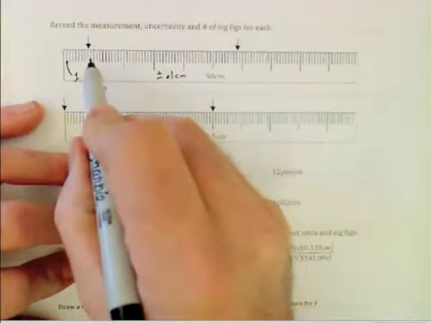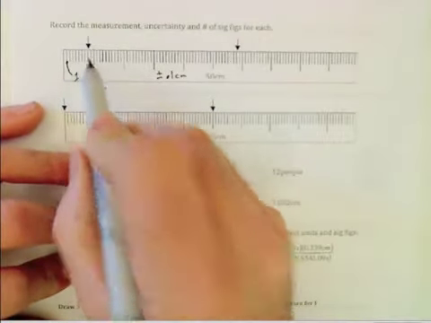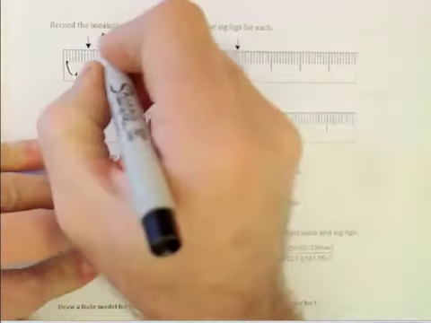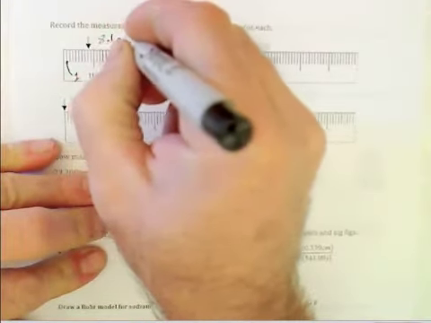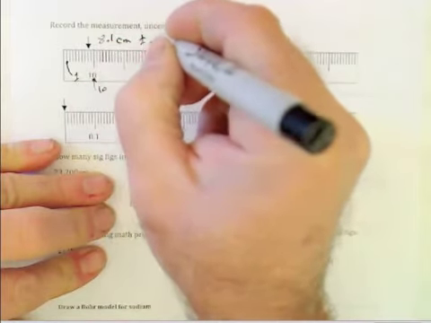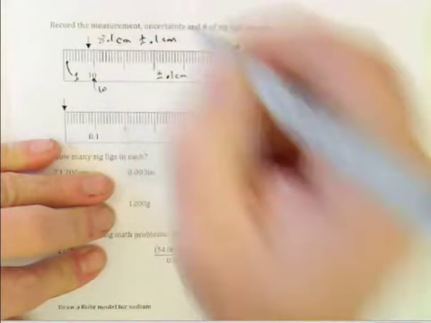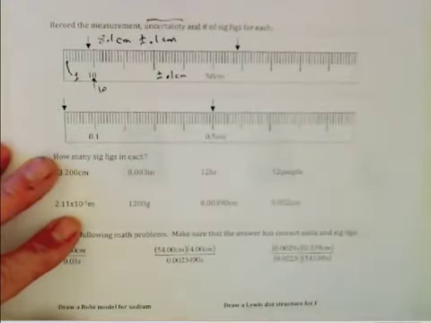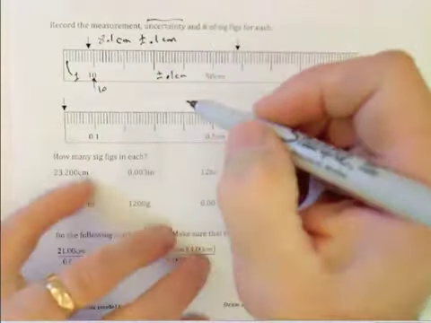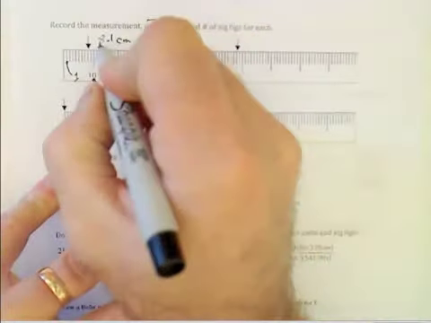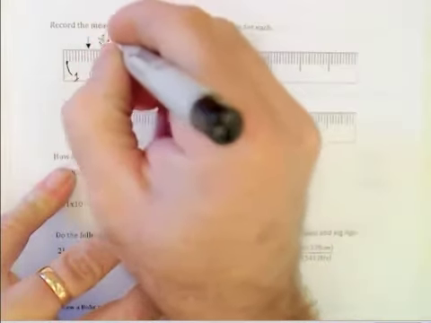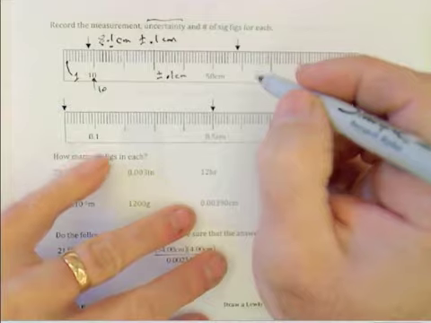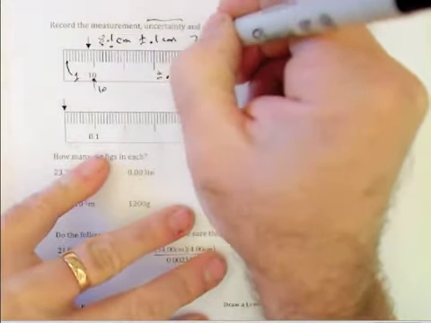So as I look at this first line, I'd say that's about 8, but it's a little bit past. So I'll say that's about 8.1 centimeters, plus or minus that 0.1 centimeters, because that's the uncertainty, and the instructions say I need the uncertainty also. I also need the number of significant figures for each. Well, I measured the ones place, and I measured the tenths place. The guess counts as a measured place. So that'd be 2 sig figs.